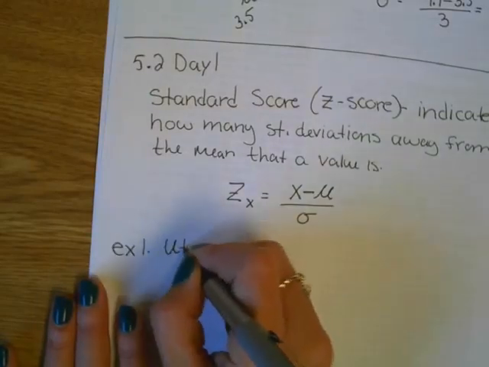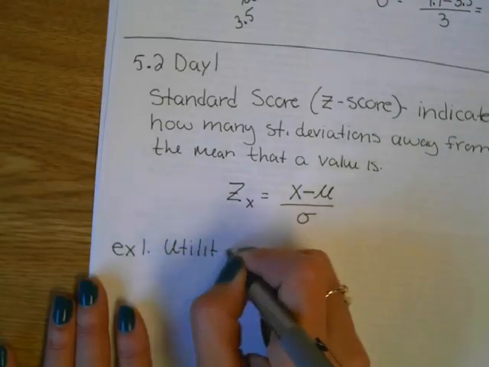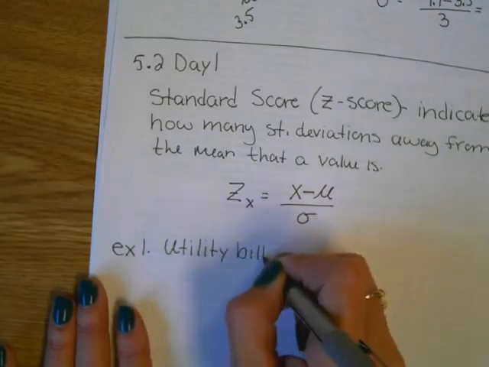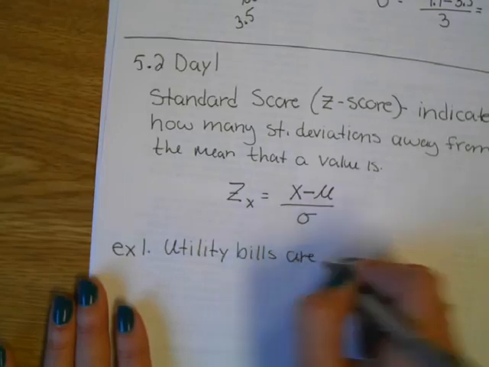Okay, utility bills are normally distributed.